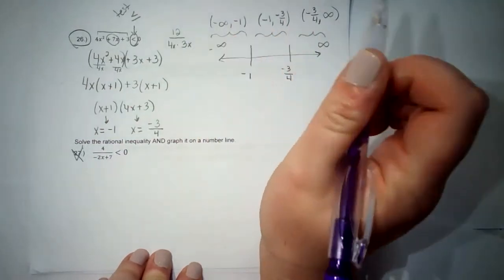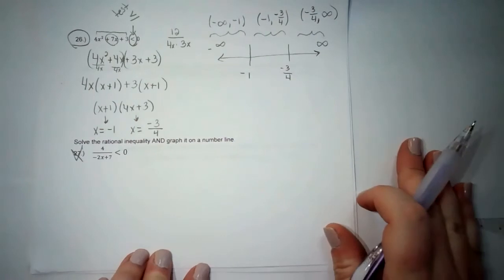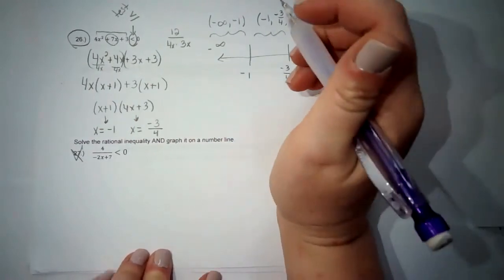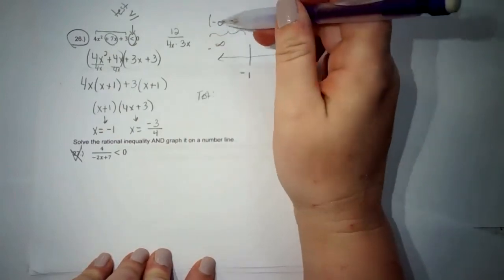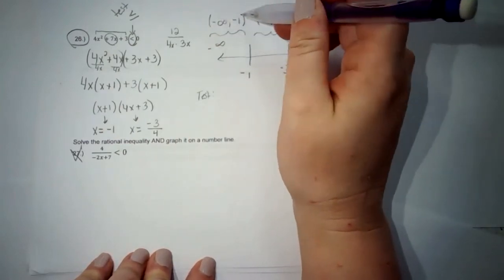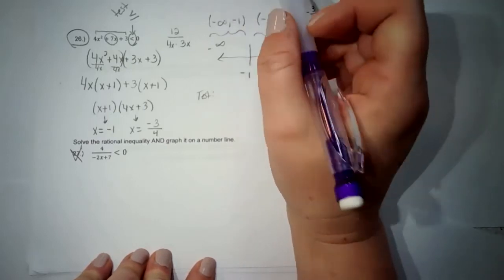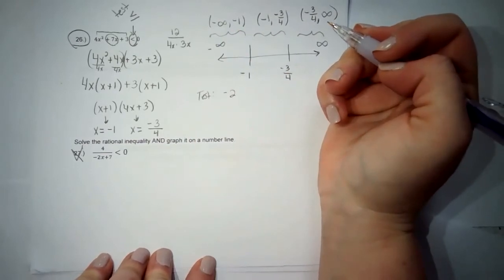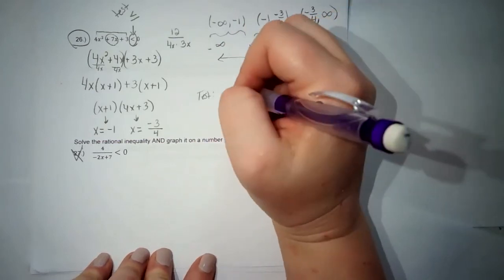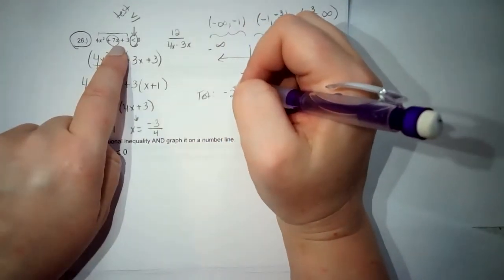Okay, now we have to test each interval and see what we come up with. I don't have room for a whole big chart. I'm kind of running out of time. So what I'm going to say is let's pick some test points. Okay, I need any number at all that's between negative infinity and -1. How about -2? We could test that. Remember that? Okay, so when I say test it, where are we putting it? Back in the original inequality.